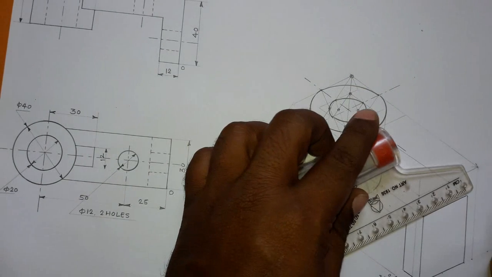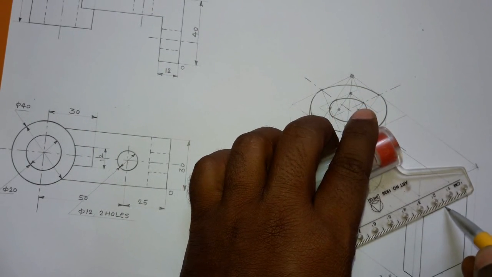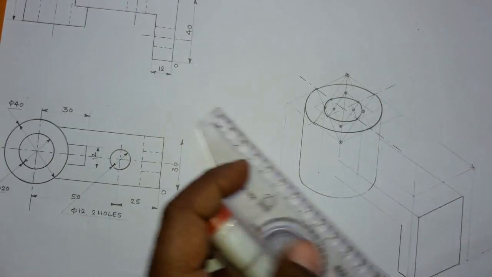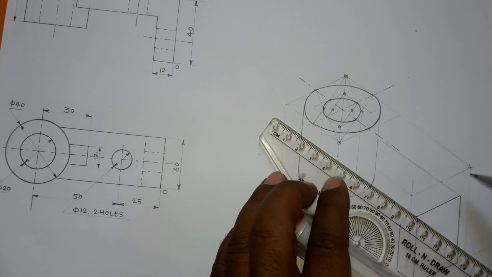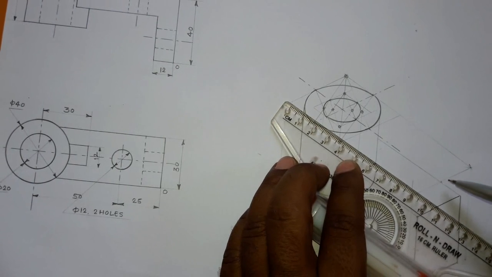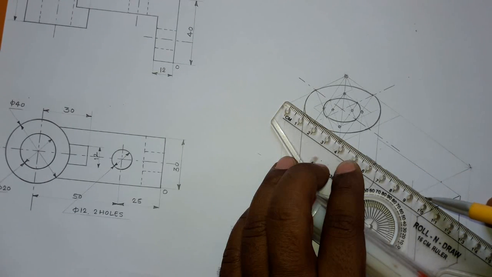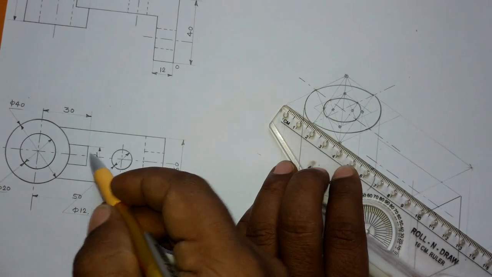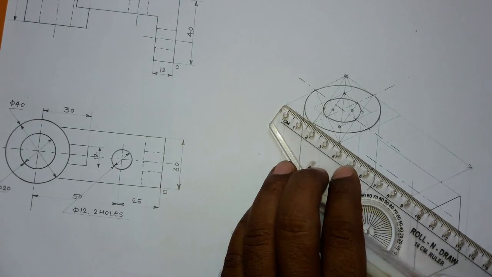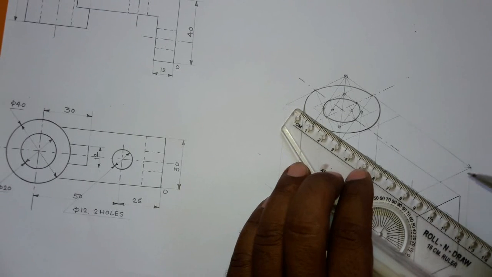So I locate center here first, and I'll draw a center line parallel to this, and as the same, this point is 45 mm from this point, so we locate 45 mm from this point.